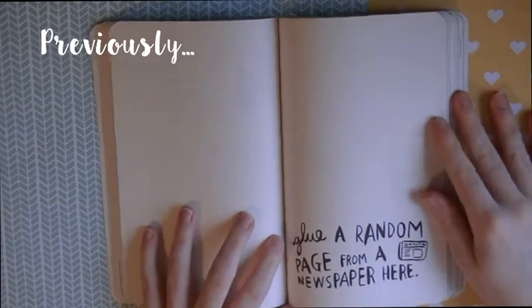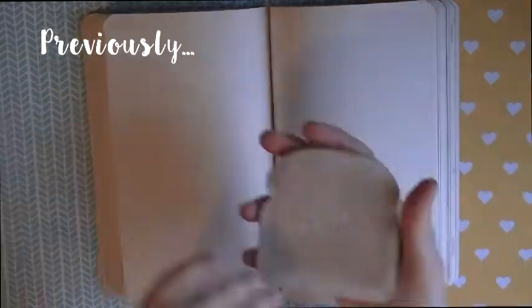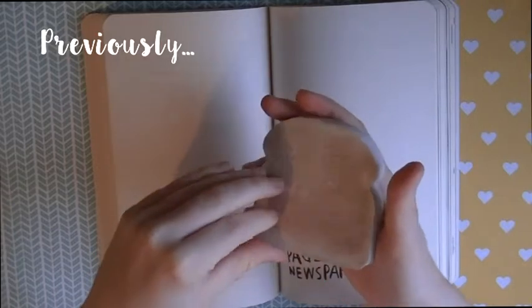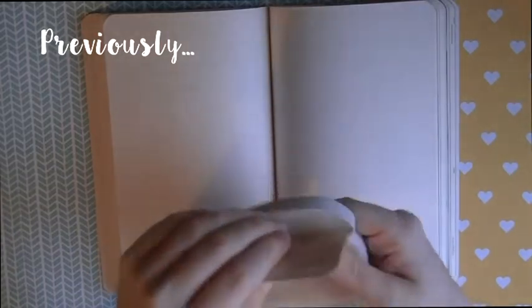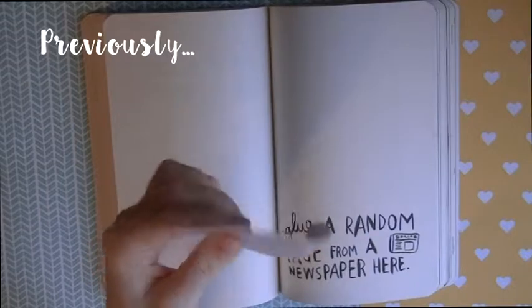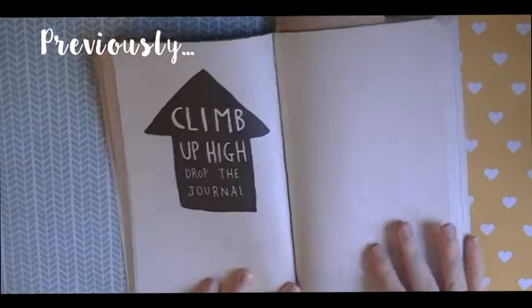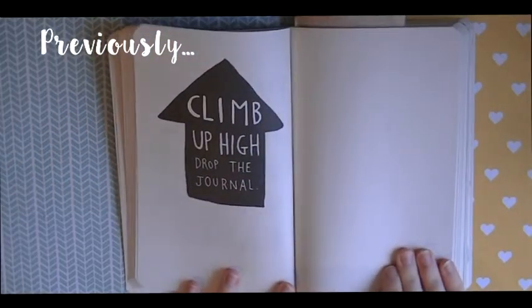Random page from a newspaper here. I'm going to put a toast sticky note here to mark this page and let me know that I need to come back to it. Climb up high and then drop the journal.